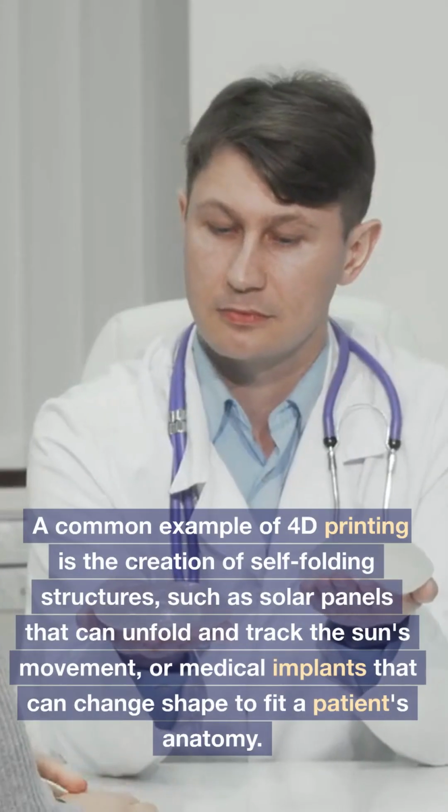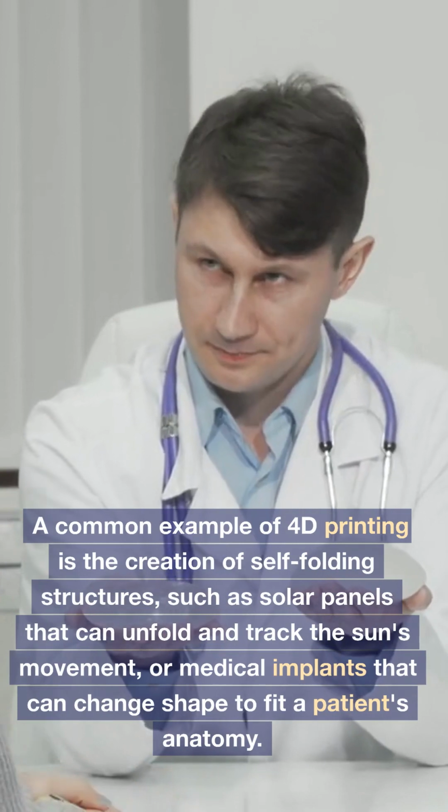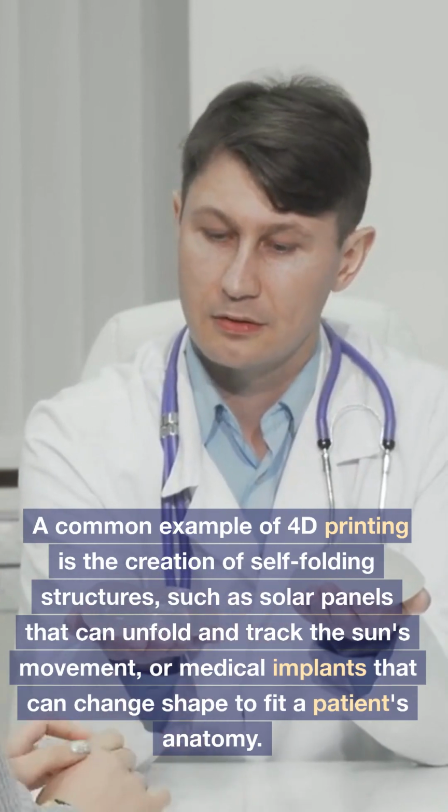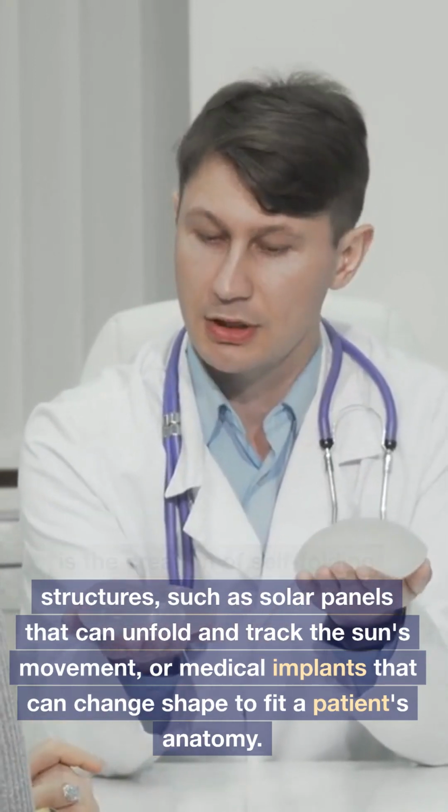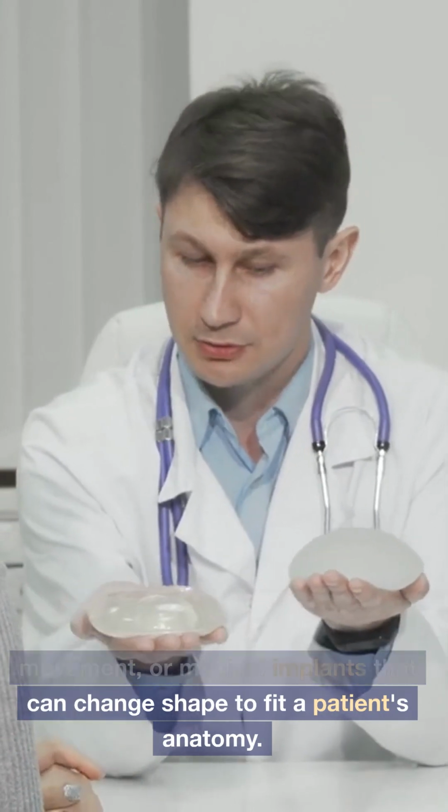A common example of 4D printing is the creation of self-folding structures, such as solar panels that can unfold and track the sun's movement, or medical implants that can change shape to fit a patient's anatomy.